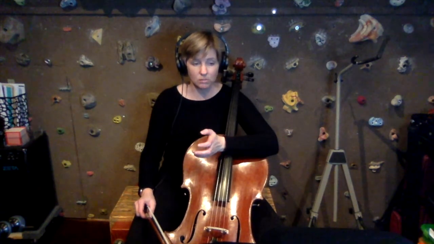So that's kind of a simple melody, but very, very beautiful. And remember that when you have a key signature, that tells you what your finger patterns are going to be. So the key signature of B flat tells you that you're going to play the second finger on the G string and the second finger on the D string as well.